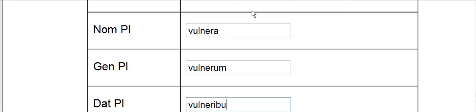And then our last one is going to be a third neuter regular, vulnus. So I start with vulnus, then it's going to be vulneris, vulneri, vulnus. Now I have to change it back to vulnus because of the neuter law. And remember to change back to your stem vulner-, so it's vulnere for the ablative singular. Vulnera, vulnerum, vulneribus, vulnera, and vulneribus. And that is how you pass the third declension.